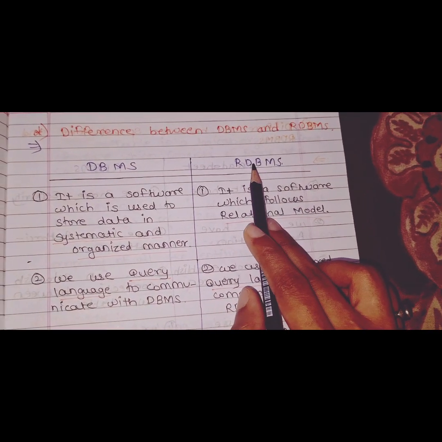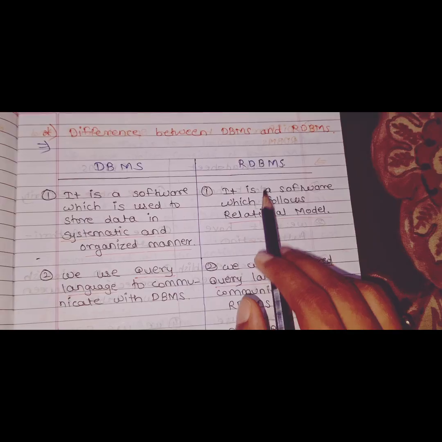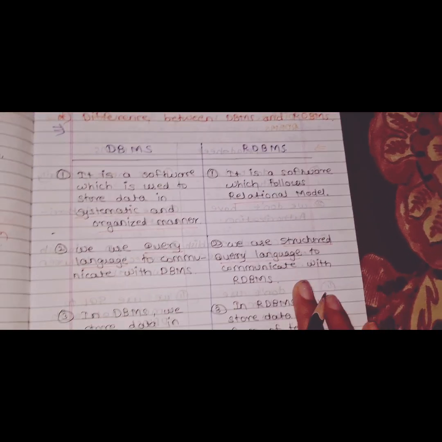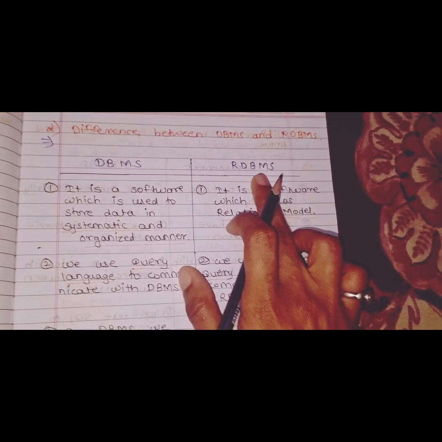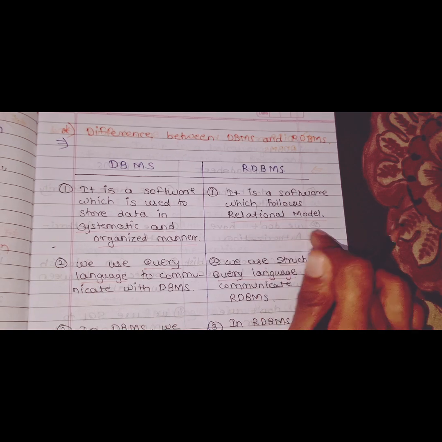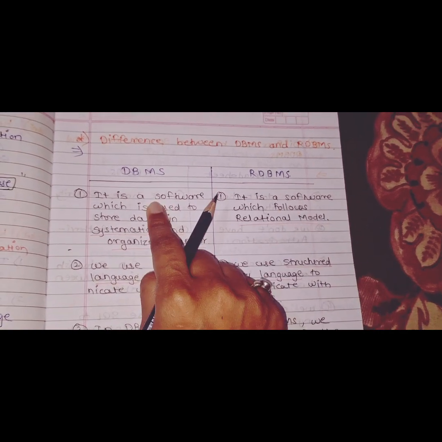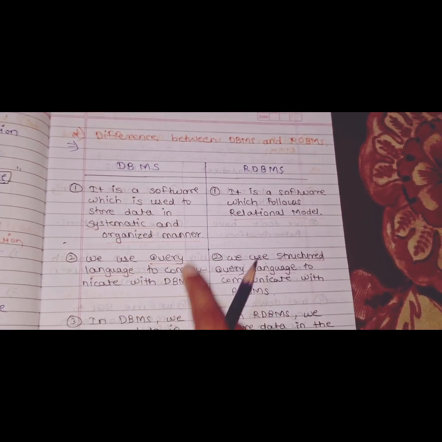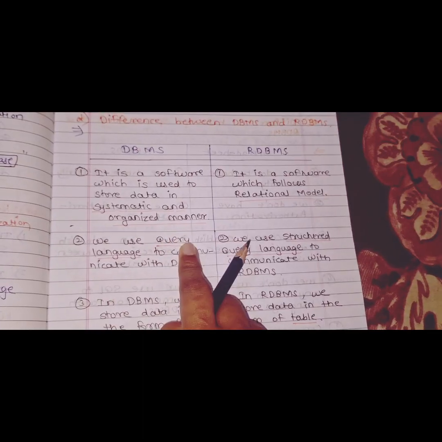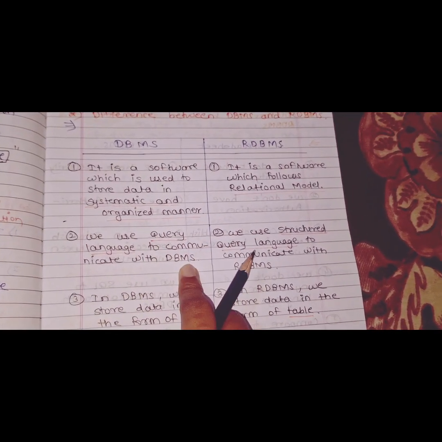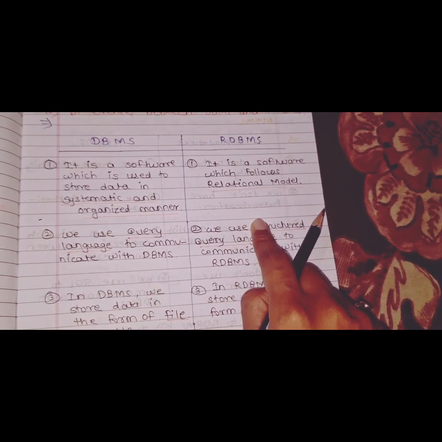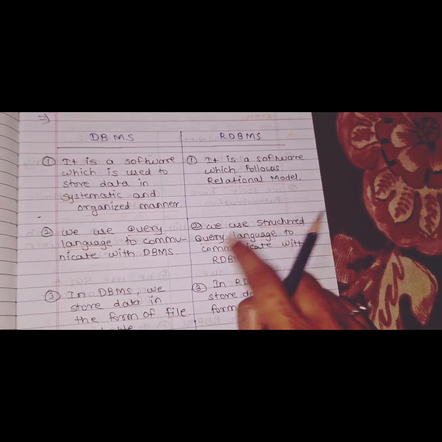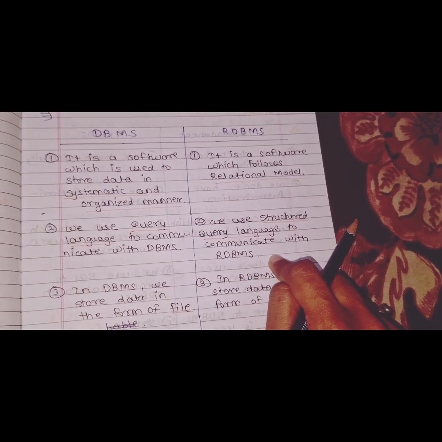In RDBMS, as I have already explained, data will be stored in the form of tabular format. RDBMS is a software which follows the relational model and also follows the systematic and organized manner. In DBMS we use a query language to communicate with the database. In RDBMS we use structured query language to communicate with the database.